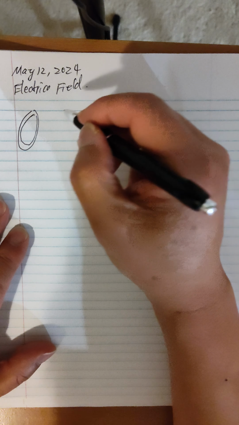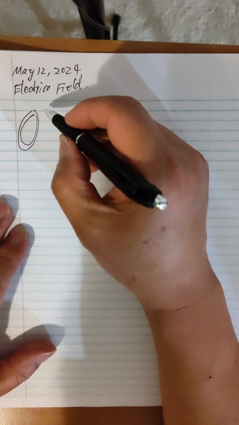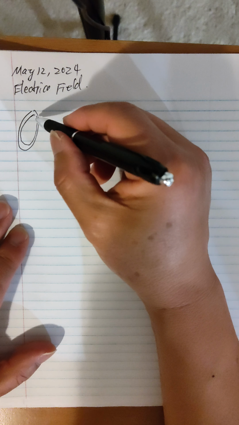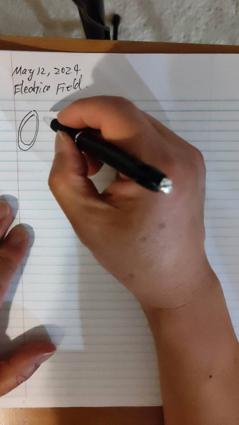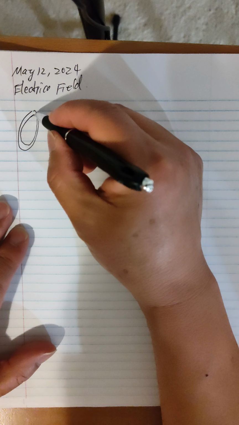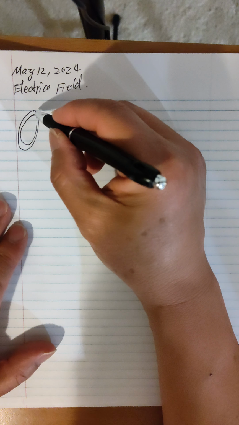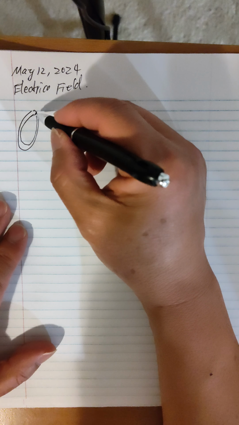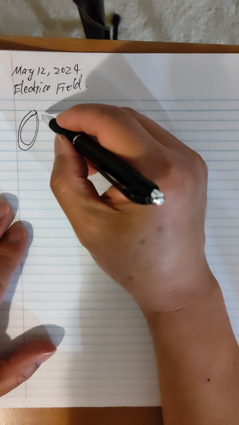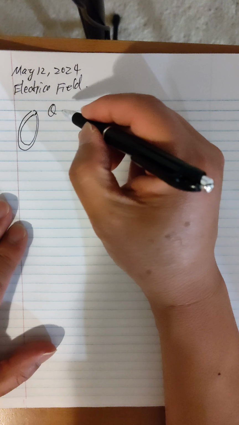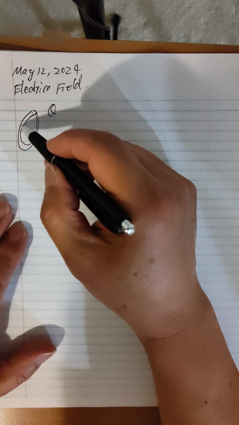Okay, so the ring is kind of like a conceptual ring. The thickness of the ring is very, very thin, so we can ignore it. The charge the ring carries is Q, which is spread all over.